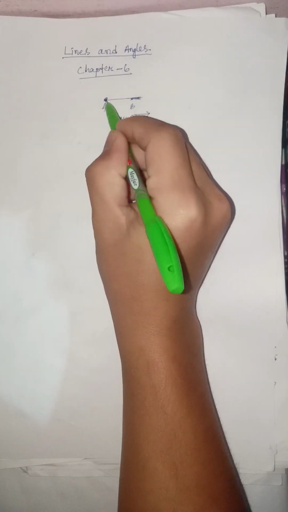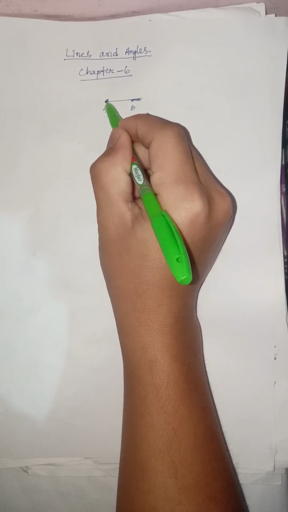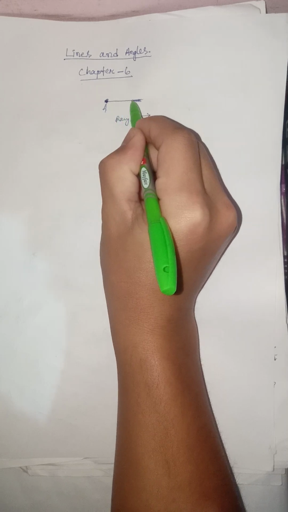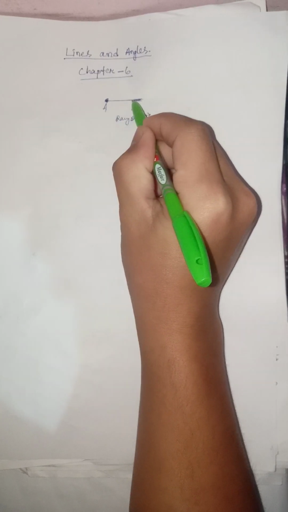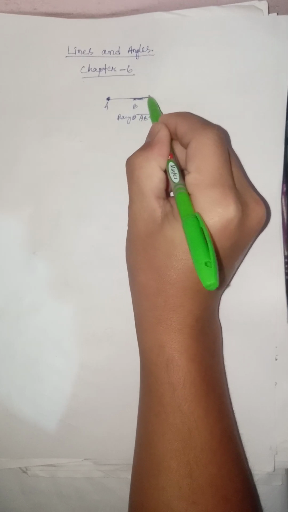A ray is a straight line which has a definite starting point but goes infinitely in the other direction. So such kind of line we call a ray. Let us suppose that this is point A and this is point B. If you start drawing a line from A and it goes in that direction, after crossing point B it goes on infinitely, without an ending.